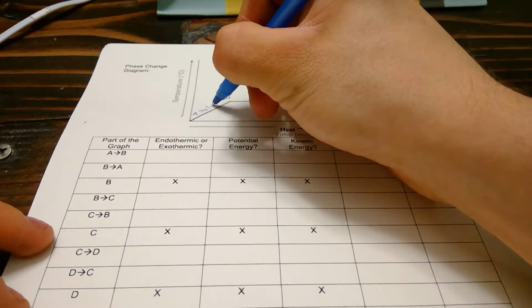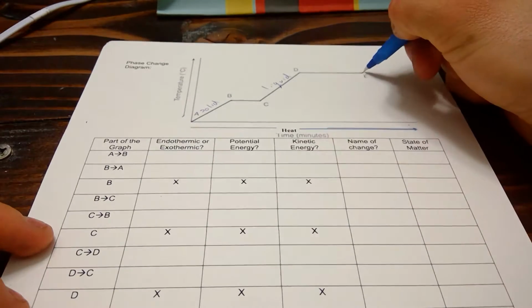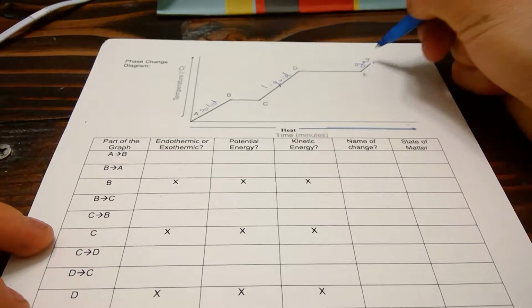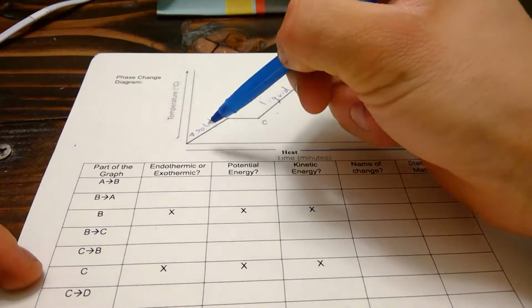So solid, liquid, gas, right? That's what we learned. If this is water, this would be solid, liquid, and gas. And that makes sense, right?